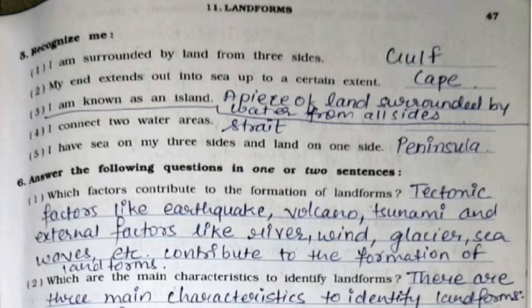Now we'll continue with question number 6, that is answer in one or two sentences. First one, which factors contribute to the formation of landforms? Tectonic factors like earthquake, volcano, tsunami, and external factors like river, wind, glacier, sea waves, etc. contribute to the formation of landforms.